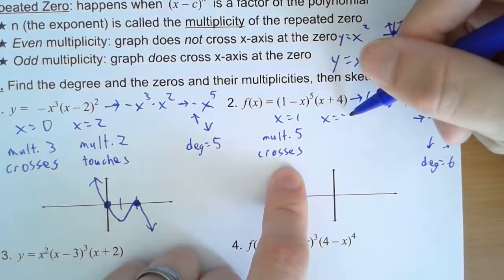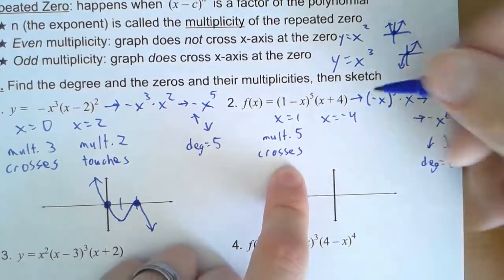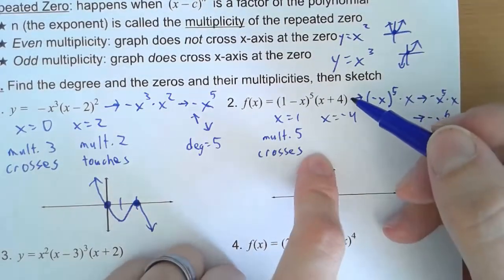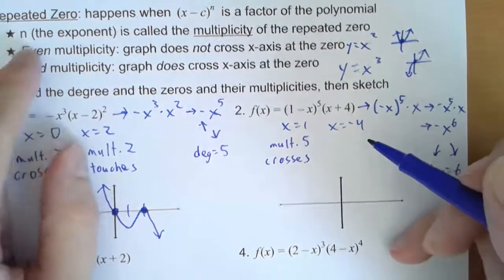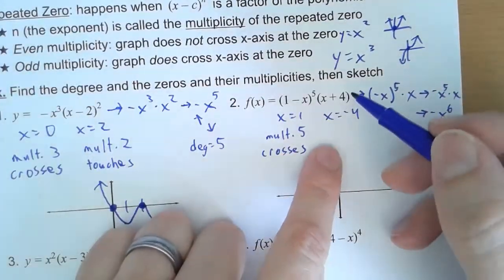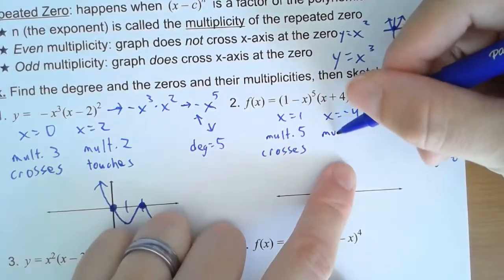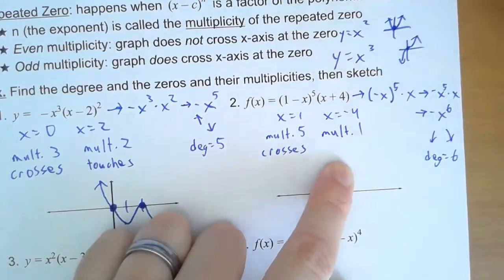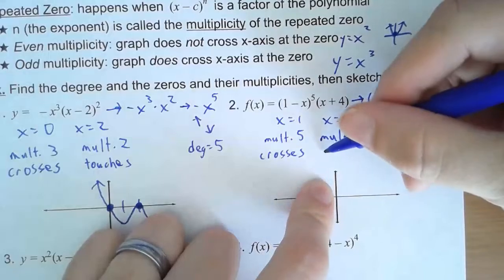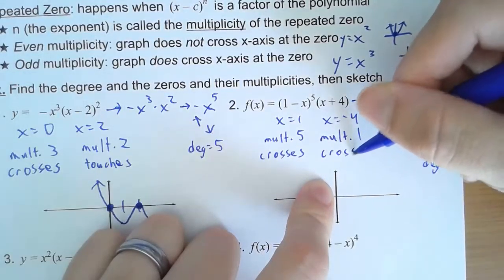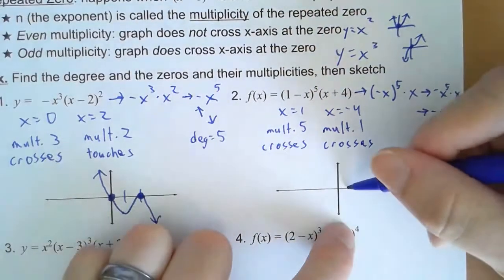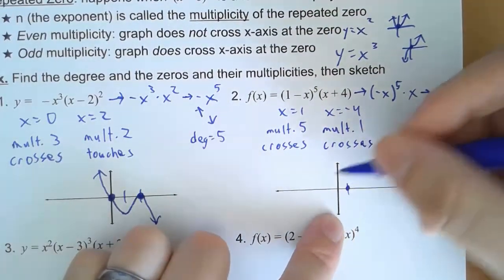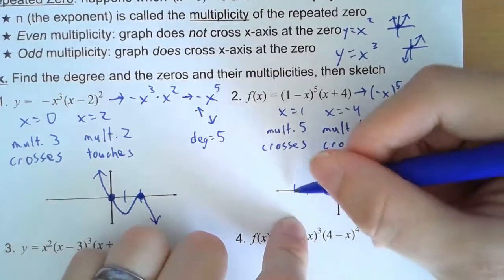And then we've got x equals -4. Now this one, there's no exponent there, so technically it's not even a repeated 0. You could talk about the multiplicity though. You can always put an exponent of 1 on something, so you could just call it a multiplicity of 1. Now it's not even a repeated 0, so it has to be normal. It has to just cross through the x-axis. All right, so we've got a 0 over there. 1, 2, 3, 4.